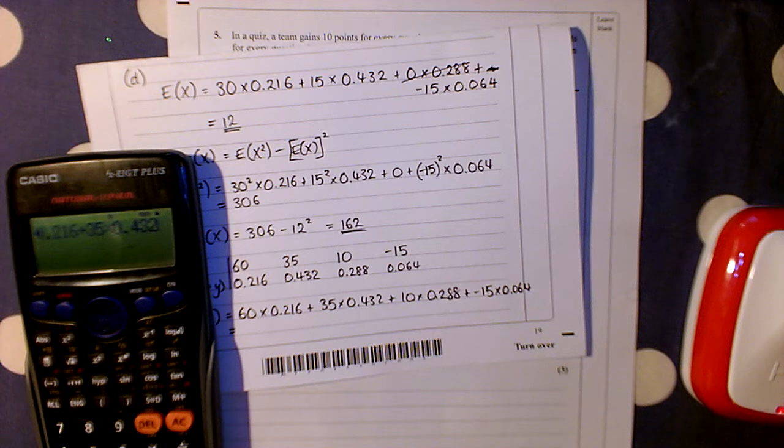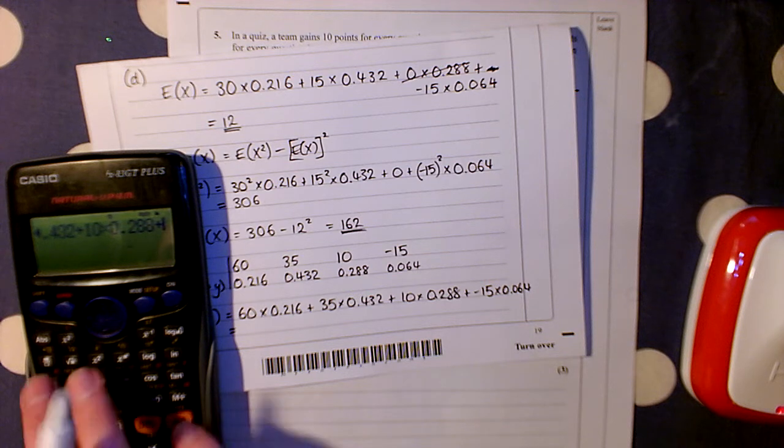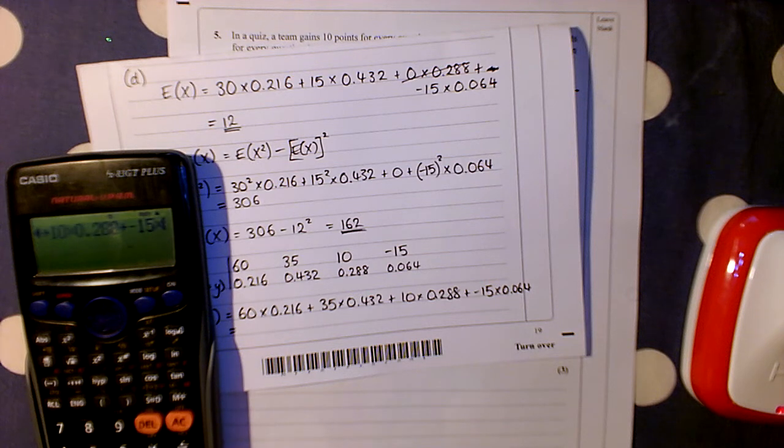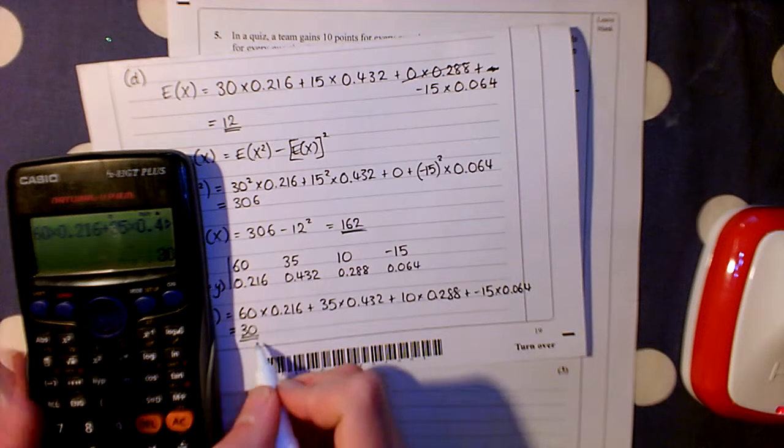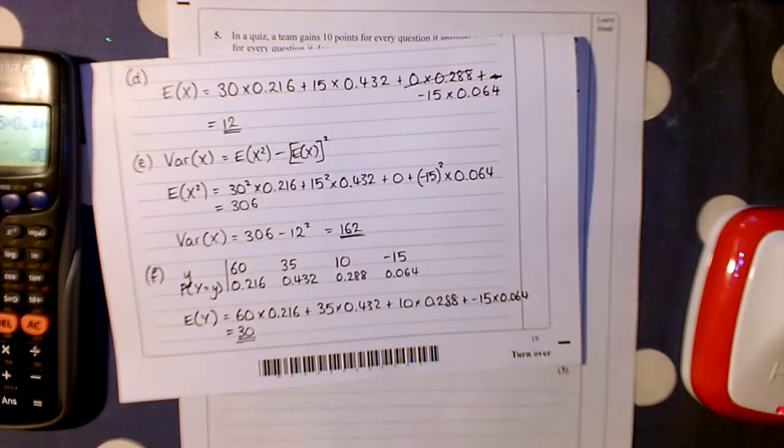And we're expecting the average score to come out higher now. The expected score, because you get 20 points for a question right, whereas previously you only used to get 10, is now 30 rather than the previous 12.